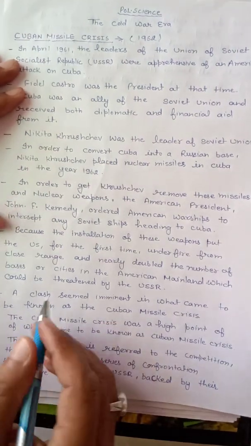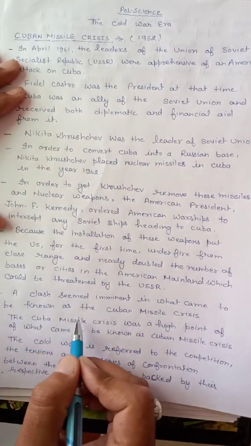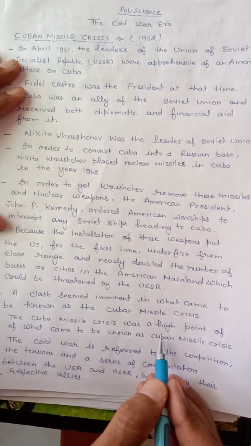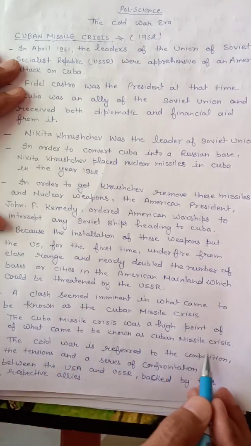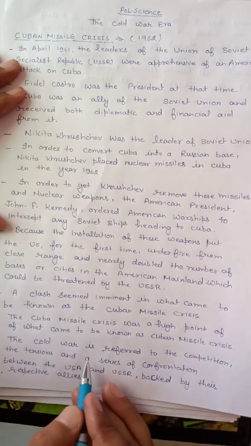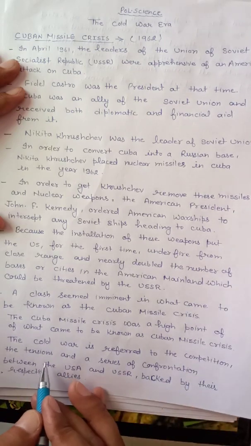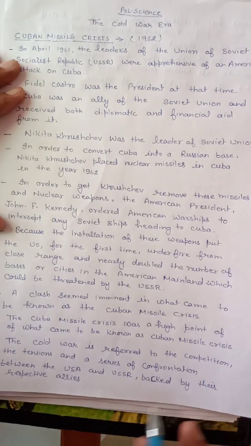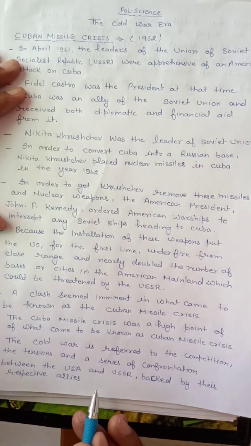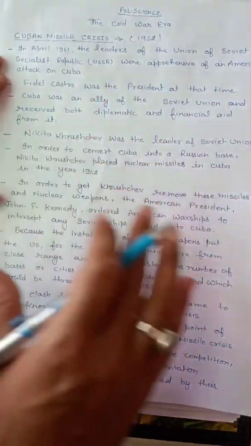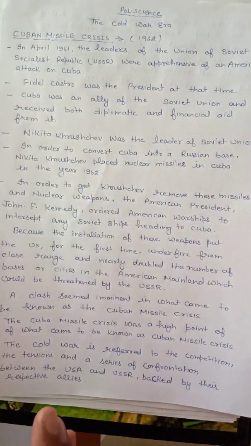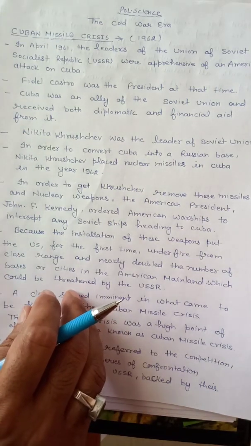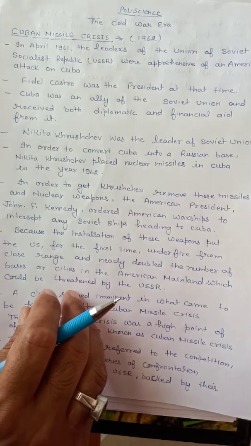A clash seemed imminent in what came to be known as the Cuban Missile Crisis. The Cuban Missile Crisis was a high point of the Cold War. The Cold War refers to the competition, the tension and a series of confrontations between the USA and the USSR, backed by their respective allies, NATO and the Warsaw Pact. So this was the incident which took the world into danger, that the world would head to the next world war, the third world war.